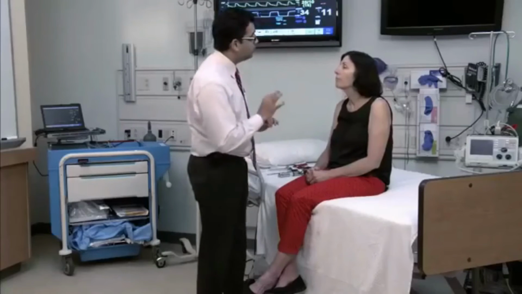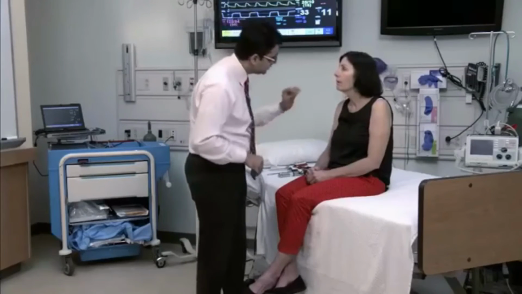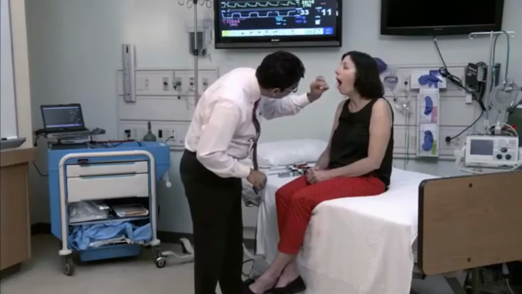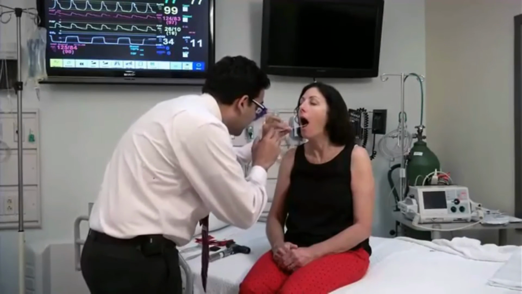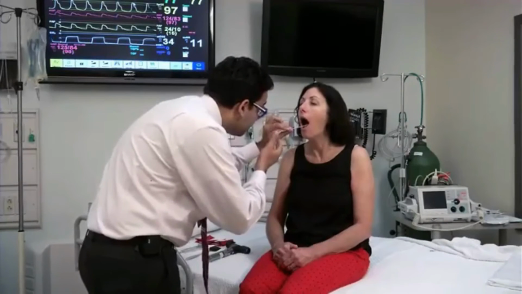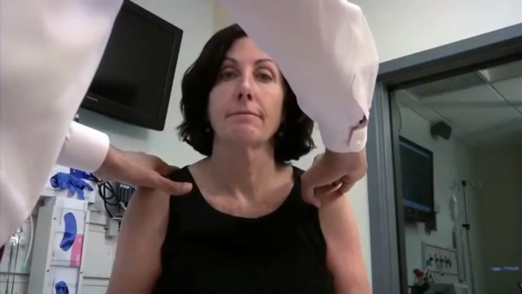Test combined function of the 9th and 10th cranial nerves by observing whether the palate elevates normally and symmetrically. Have the patient make a sound such as "ah." Test the 11th cranial nerve by assessing the strength of the sternocleidomastoid and trapezius muscles.